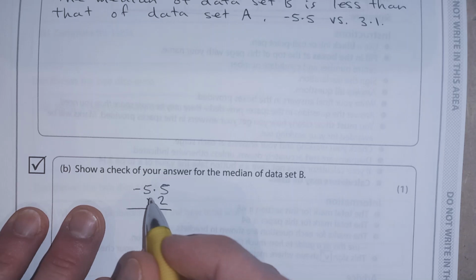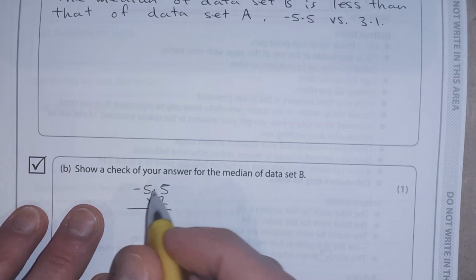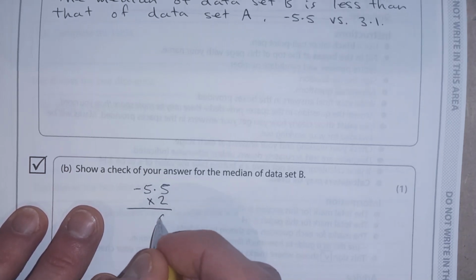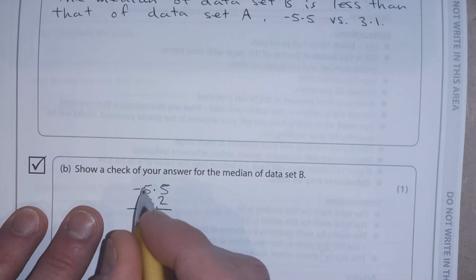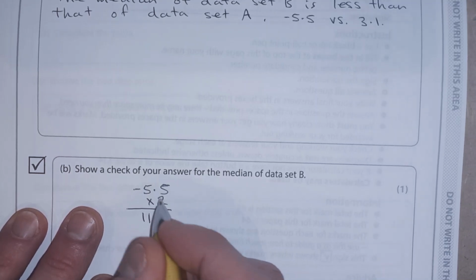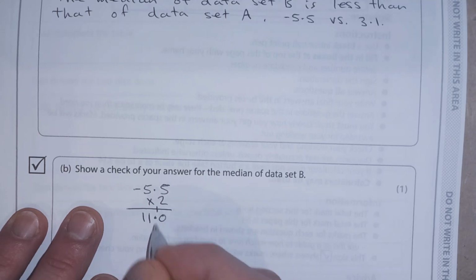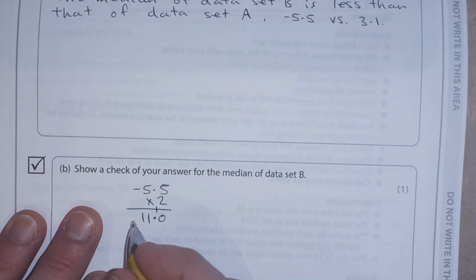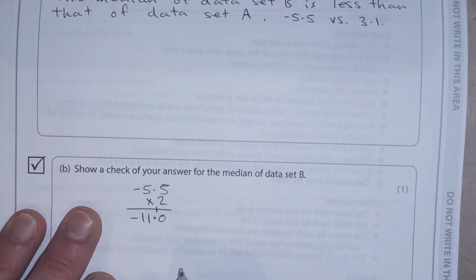I've got the decimal point in there. The way I'd normally do it would be to ignore the decimal point. So let's pretend it's not there. And we say 2 times 5 is 10. 2 times 5 is 10 again, plus the 1 is 11. But then we put our decimal point back in, we've got one decimal place. We've got the minus, so we're going to have minus 11.